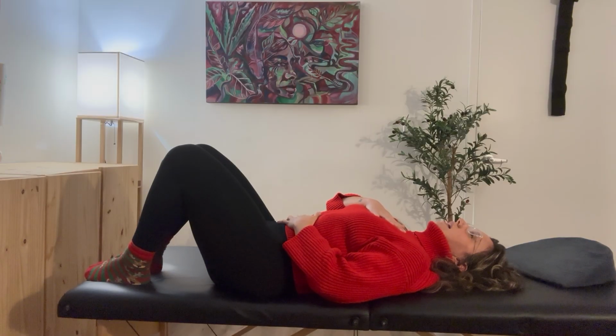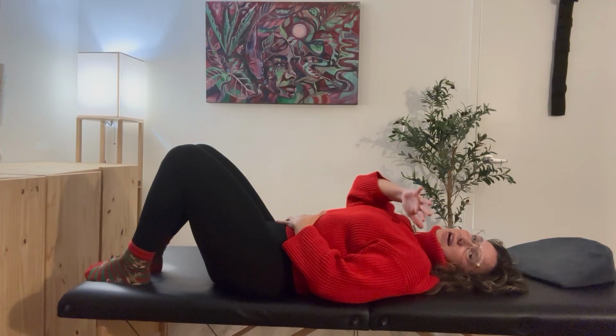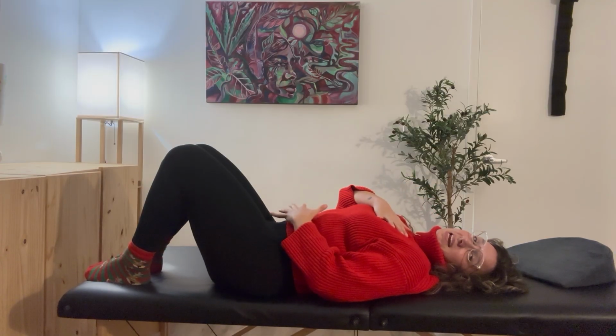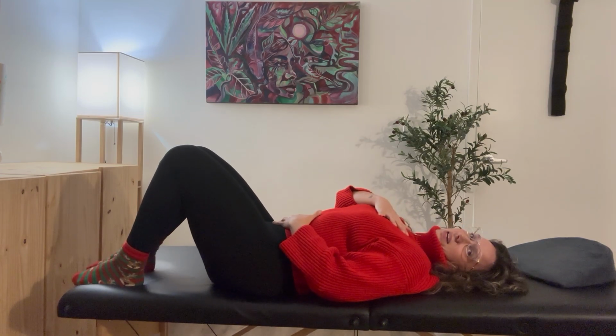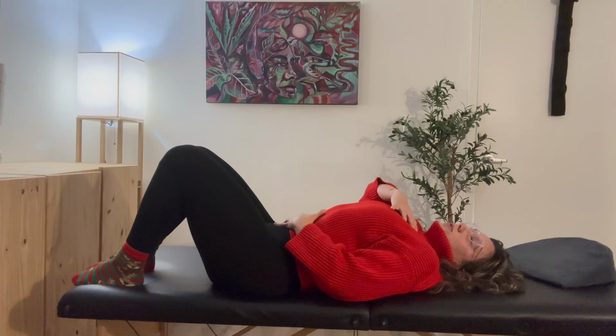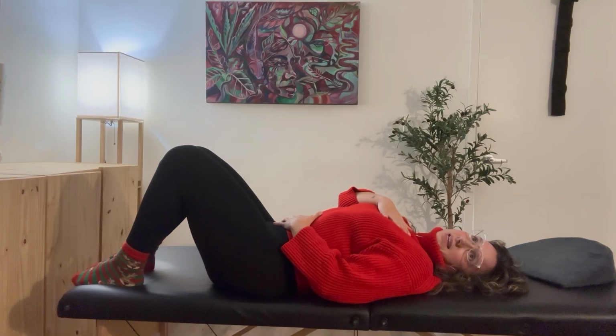And as you're breathing, I want you to just take note, what is happening to our hands, right? Is one hand moving more than the other? Is my upper hand moving up and down towards my head? Is it moving up and down towards the ceiling? Am I getting any motion on my lower hand at all? If you find that you're getting a lot of shoulder motion, things are moving up and down up here, you might be what we consider a sympathetic breather.